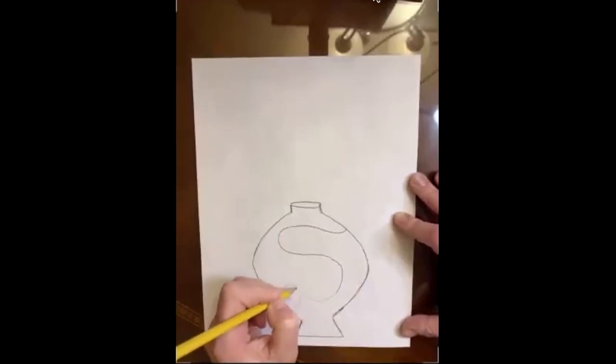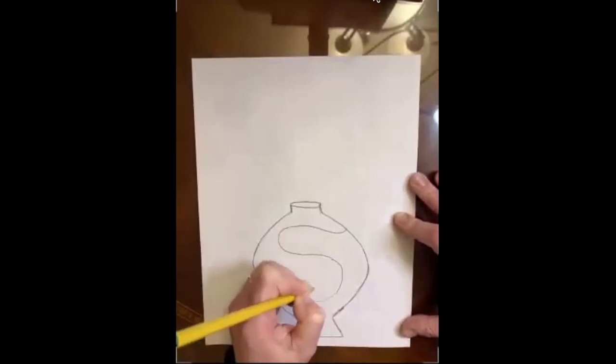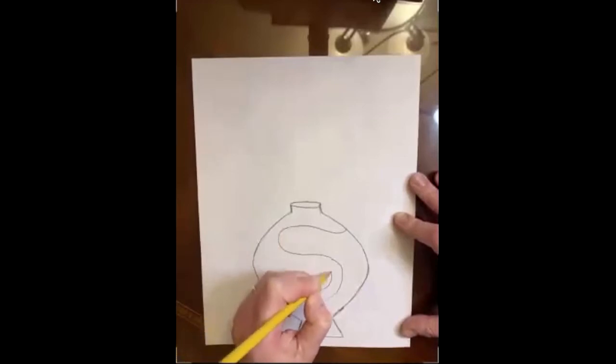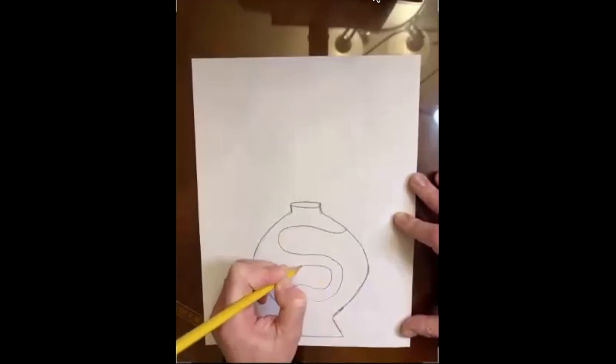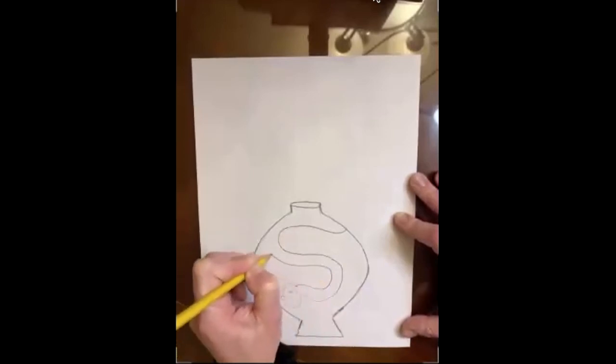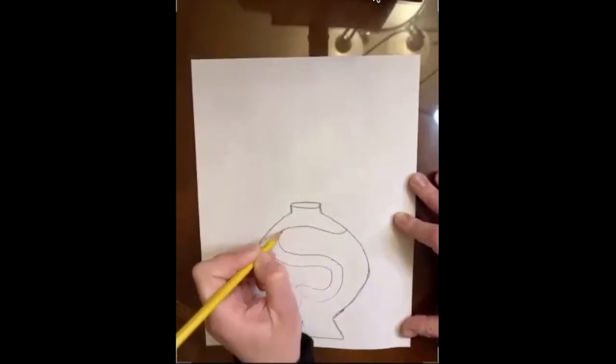Now, the top of the dragon's curve goes here as well. And we go like this. Follow the curve of its body. As it twists and turns, you can see the top of this dragon.